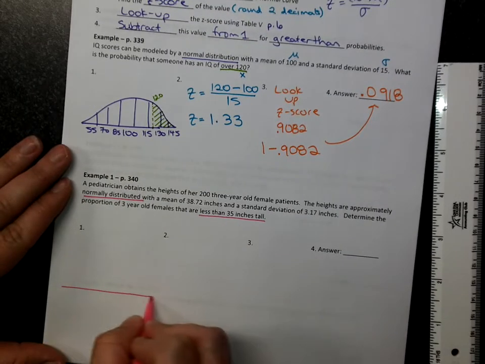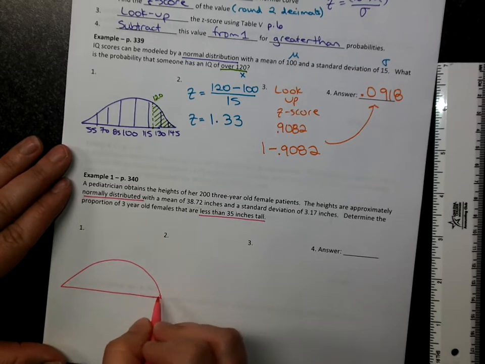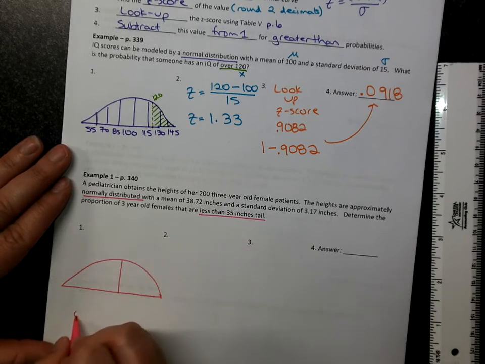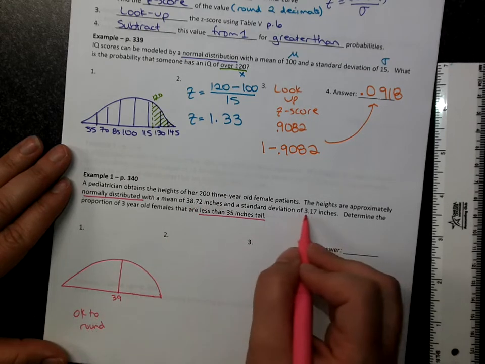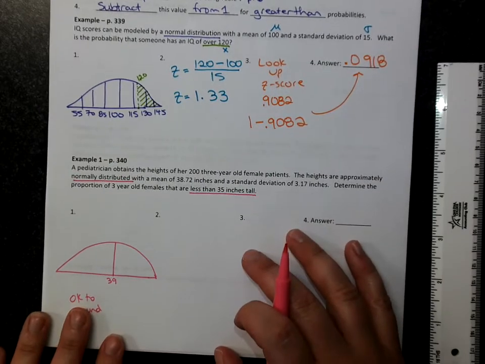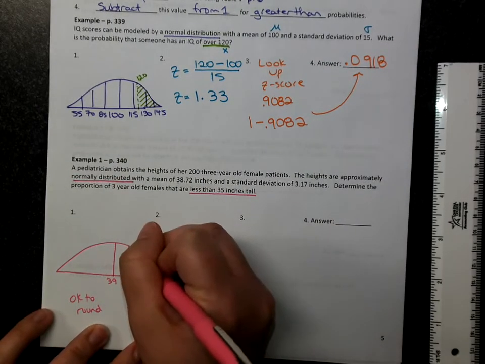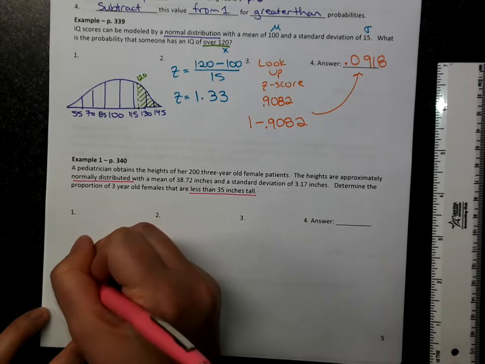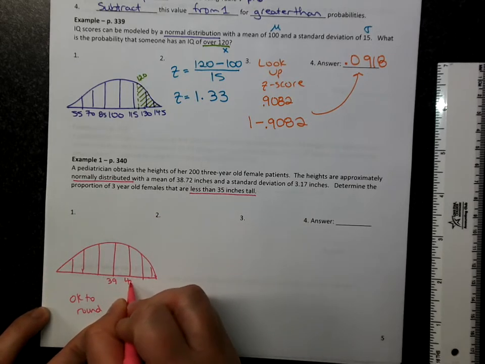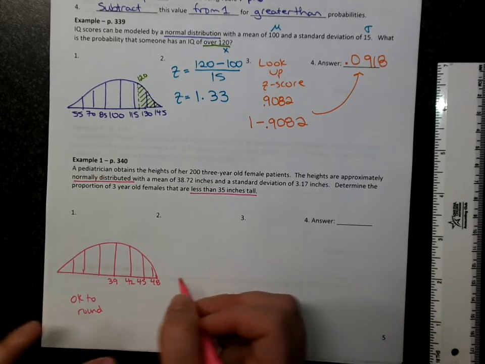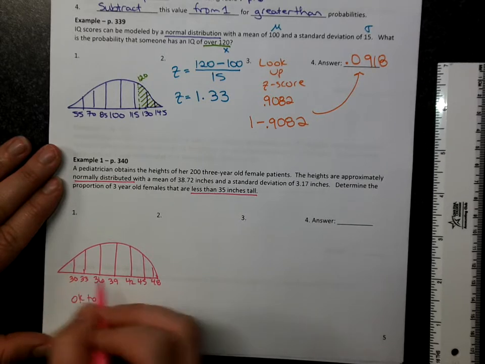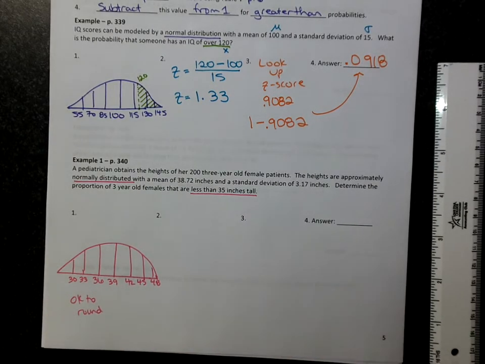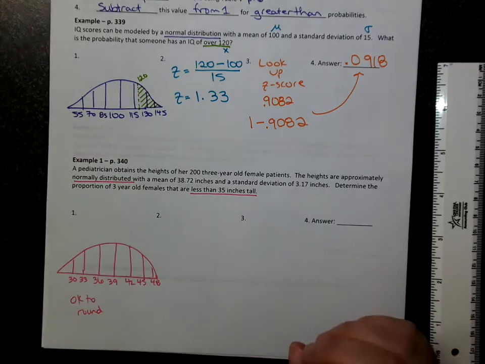So we're going to draw our little curve here. Now on your drawing, it's okay to round, when you're just drawing yourself a little sketch. So I'm going to call that 39, and I'm going to call that 3. And that's just to make myself a nice little curve. So I'm going to count by 3s here. You're just trying to get a quick visual of where your data fall. So I'm going to call that 42, 45, 48. I'm just eyeballing, approximating 36, 33, and 30. So it's okay to round in your drawing. It's not okay to round anywhere else, but it's okay to round in your drawing.